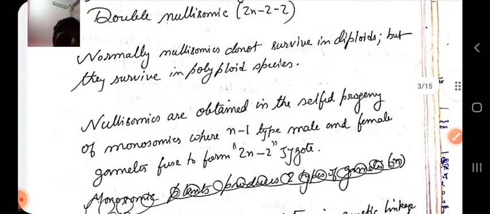Nullisomics can be obtained in the self-progeny of monosomics, where n minus 1 type male and female gametes fuse to form a 2n minus 2 zygote.